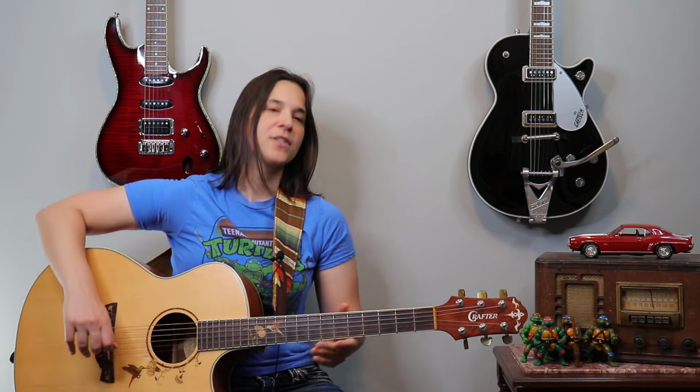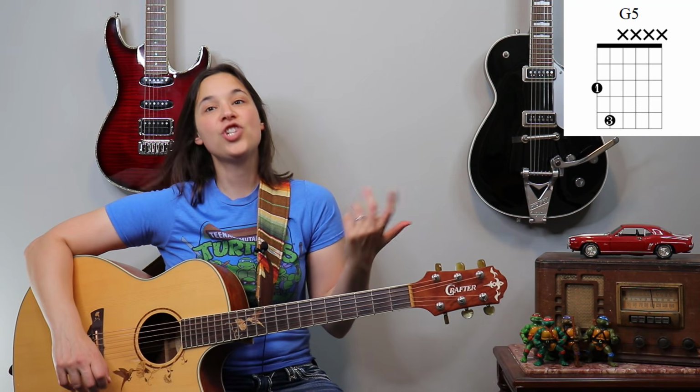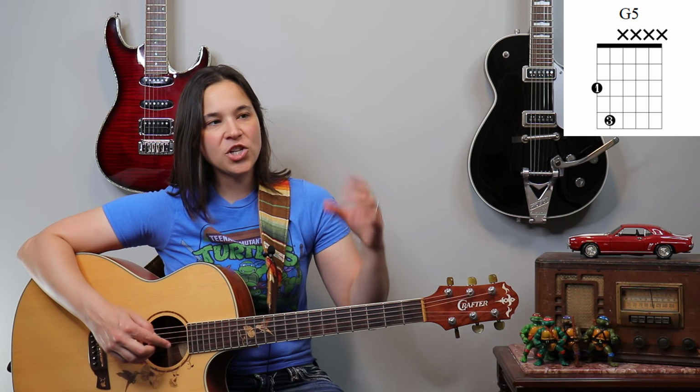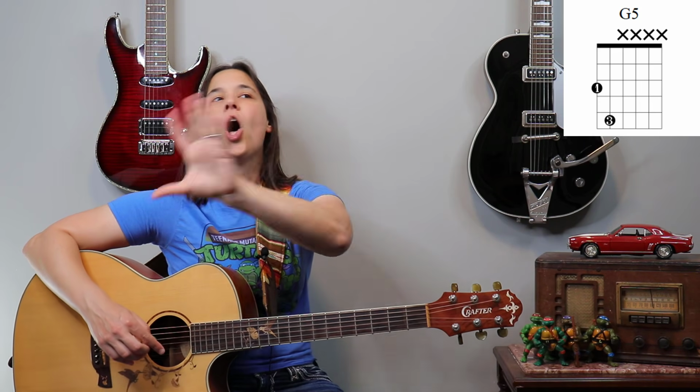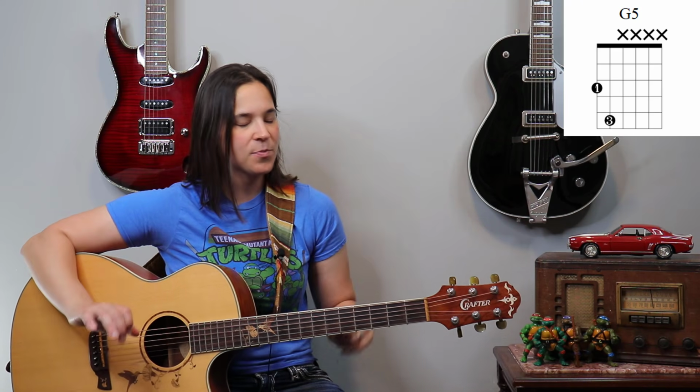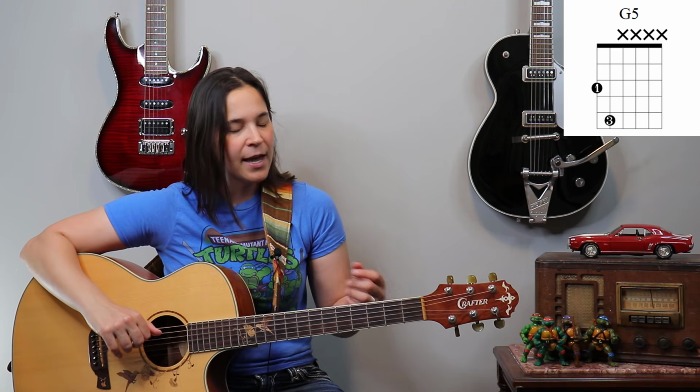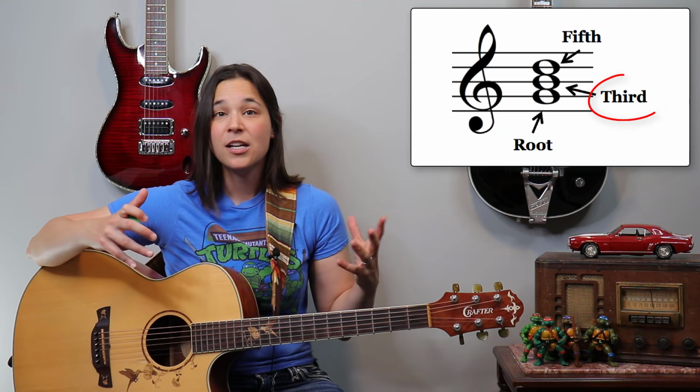I'm going to show you 2 versions here. All right, so let's go back to that G5 power chord. Now, this is a shape that can be slid all over the guitar, okay? Once you learn this shape once, you can use it in lots of spots. That's the great thing about power chords. And there's no third.